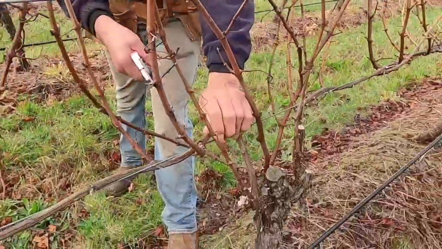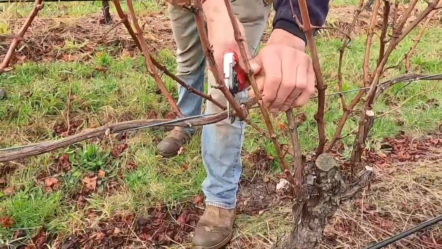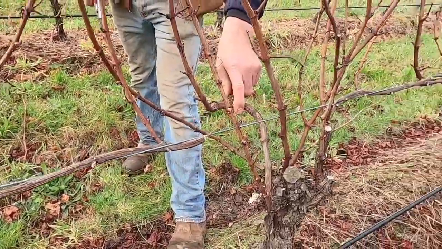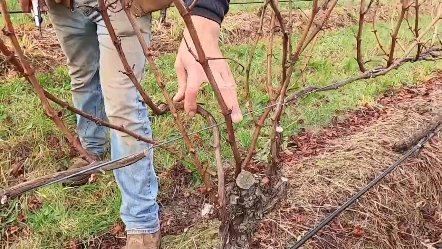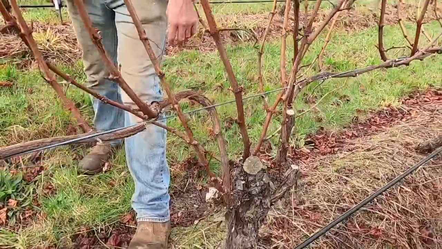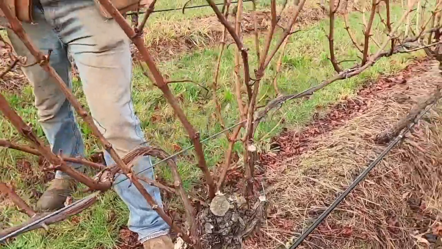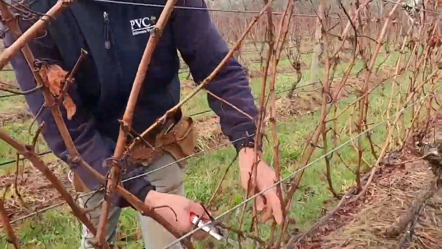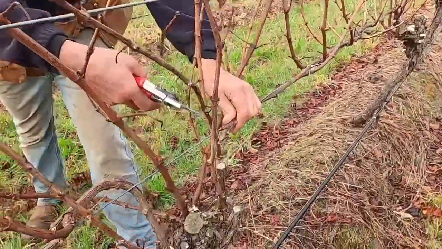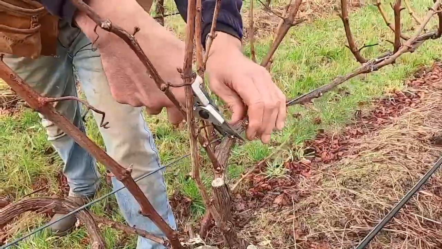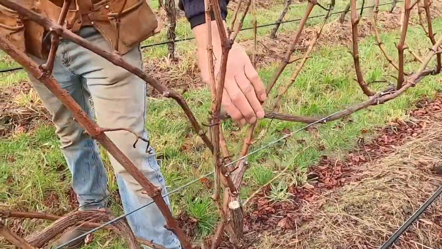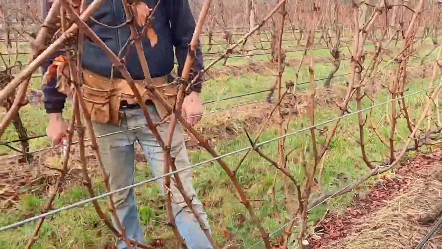So what I'm going to do is make a cut to leave myself those three options on the right side. You can see those three options I've got. Then on this other side, I've got two options here and a third strong option here. So I'm going to make another cut, which has left me three options on each side.